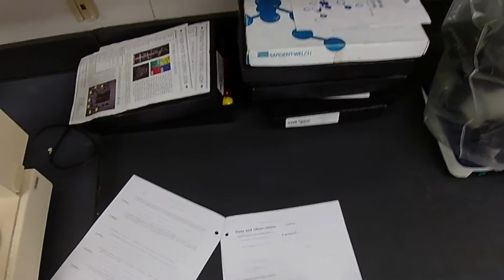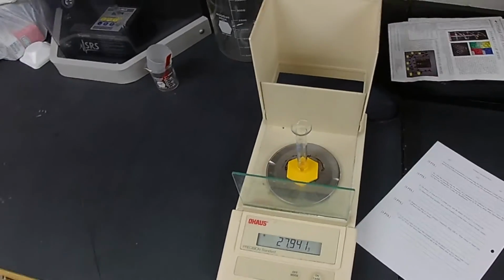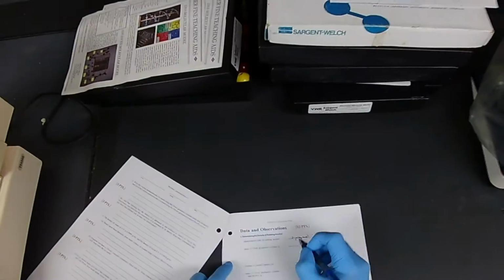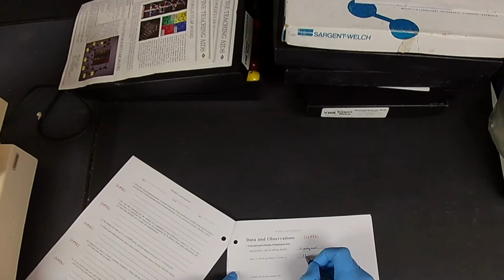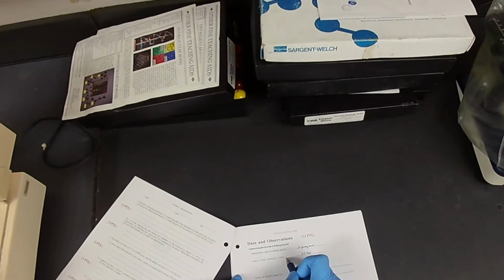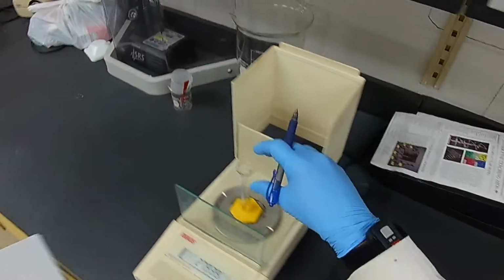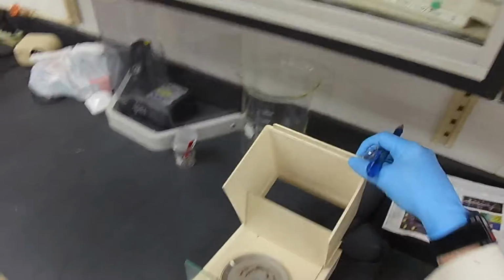What's the mass of the graduated cylinder? Well, it's changed a little bit. Let's say 27.941. 27.941. And grams are right here, so we don't have to put grams out there. Now, we're going to add some rubbing alcohol to the graduated cylinder and measure the mass again.